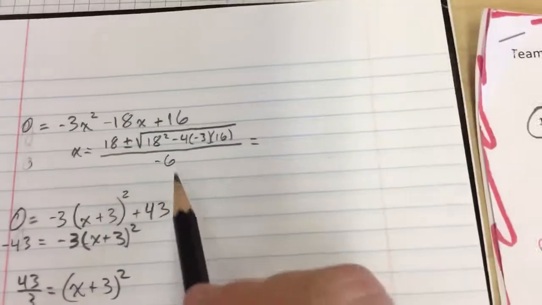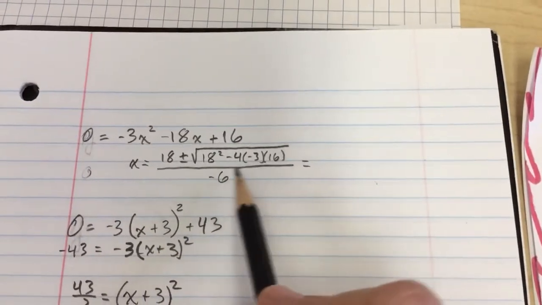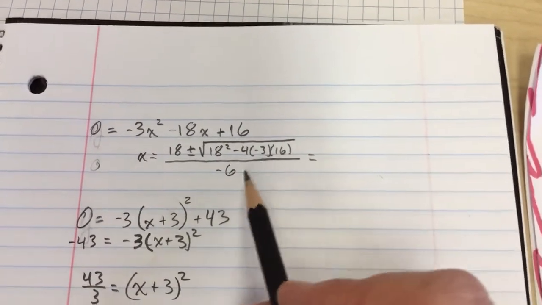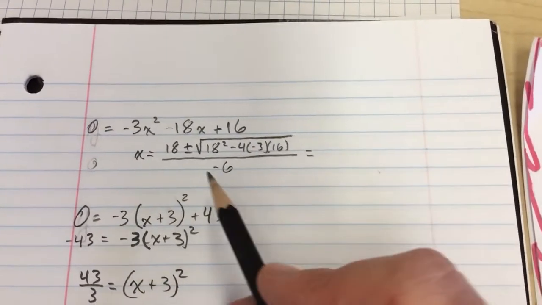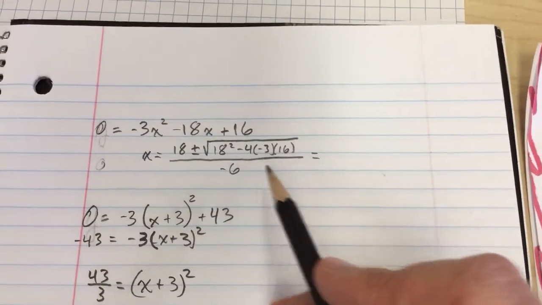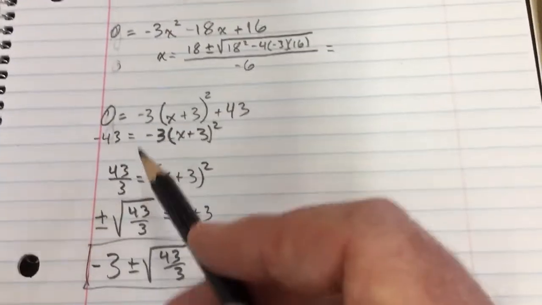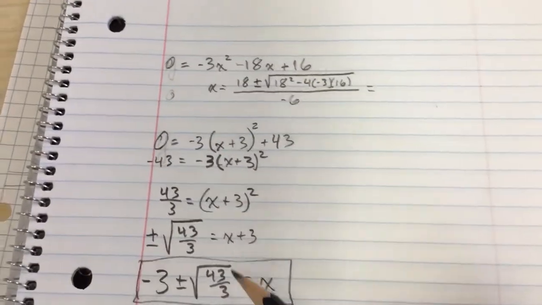You'll get that same basic number from using the quadratic formula here. It might not look exactly the same. In fact, I'm pretty sure it won't. But it actually will be the same thing if you do all the numbers correctly. All right? So either form works fine for finding the x-intercepts.